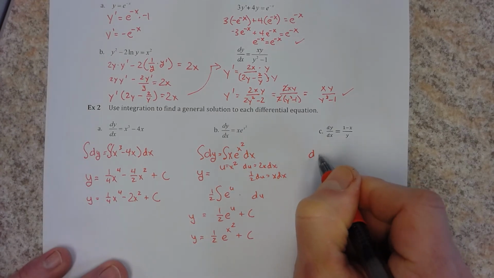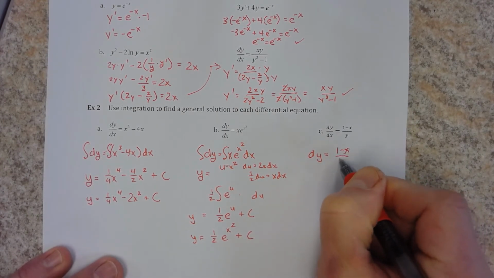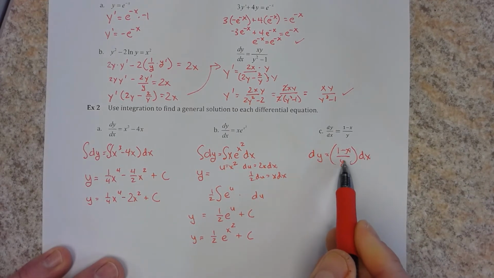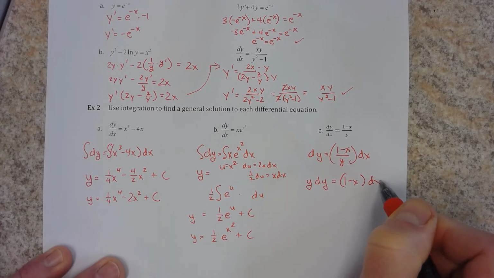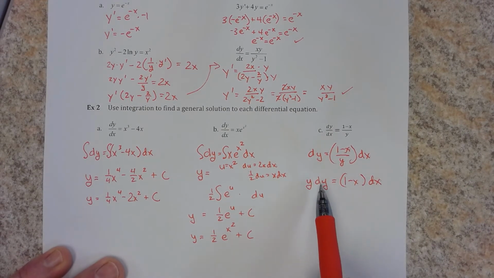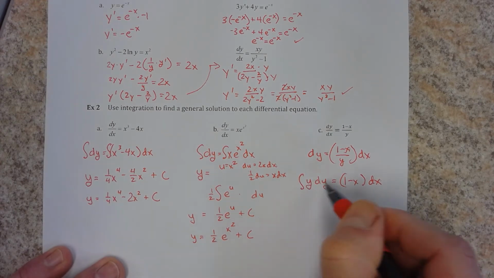Move the dx over to the other side through multiplication. And then I'm going to multiply the y to both sides. So y dy is equal to 1 minus x dx. Okay, so we had a little twist to this one in that we're integrating y dy instead of just 1 dy. And we have separated the variables, as you can see, y dy and 1 minus x dx. So now we're ready to integrate.